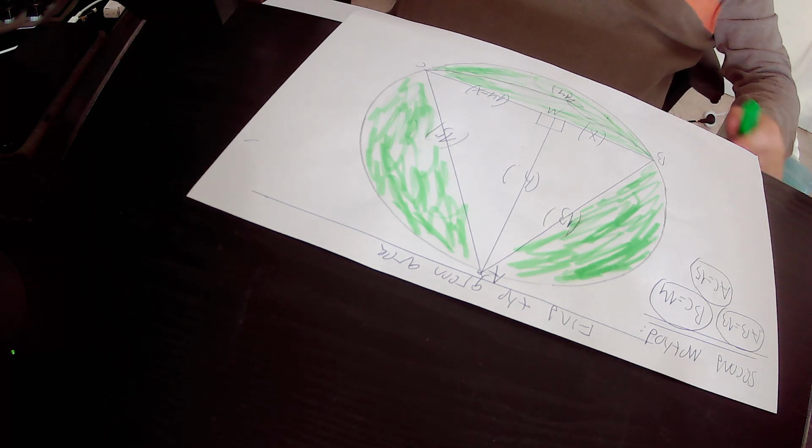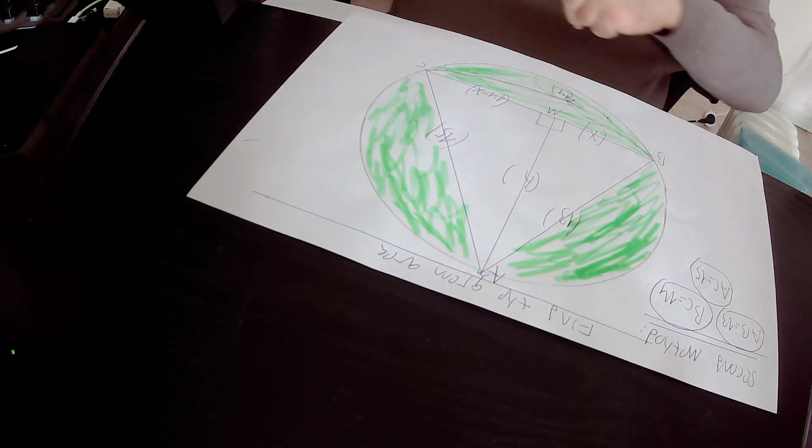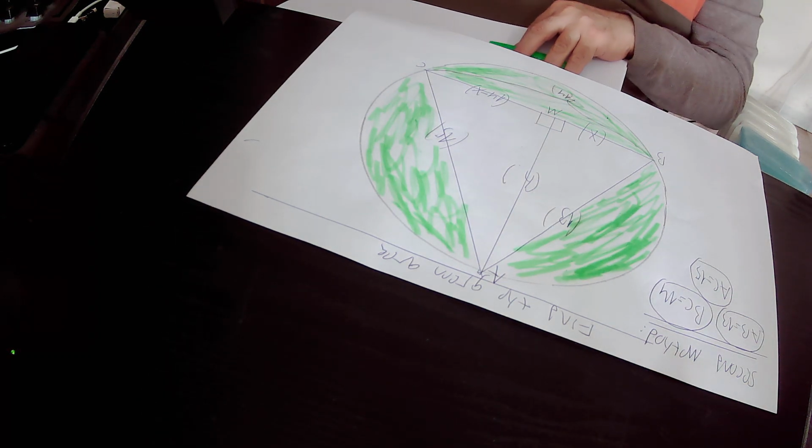In the next step, I will copy the right triangle, triangle AMC, in a new page, and we will apply the Pythagoras theorem on this right triangle, triangle AMC.